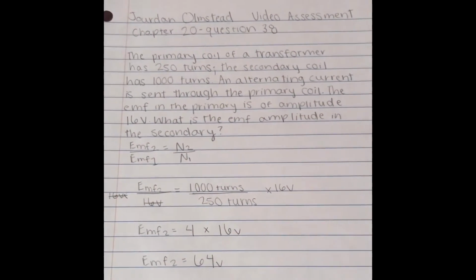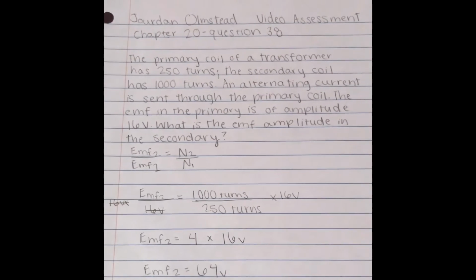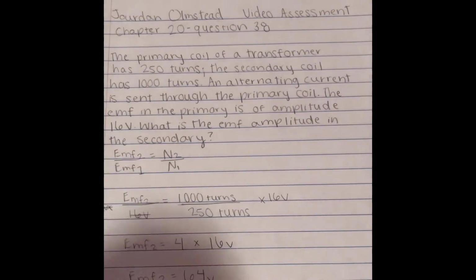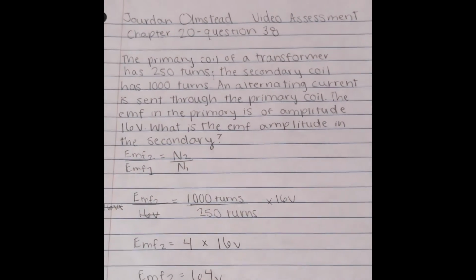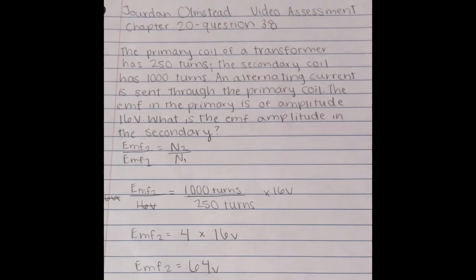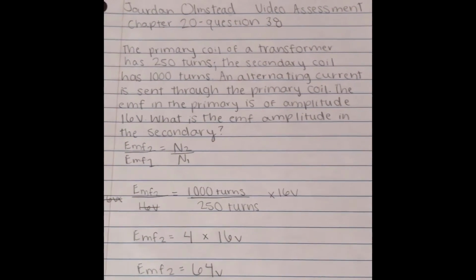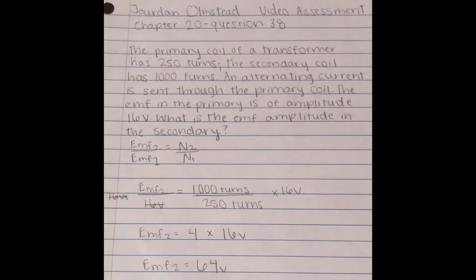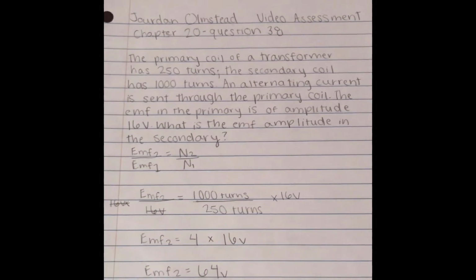Now, I went ahead and plugged in my given variables. The problem tells us that N1, the primary coil, has 250 turns. That's N1. The secondary coil has 1,000 turns. That goes in for N2. We see that the amplitude of the primary coil is 16 volts, so that can be plugged in for EMF1. And we are looking for the EMF amplitude in the secondary coil.